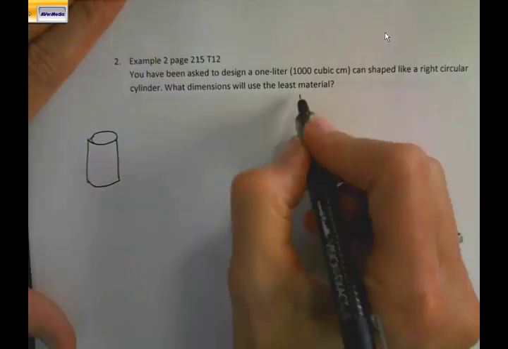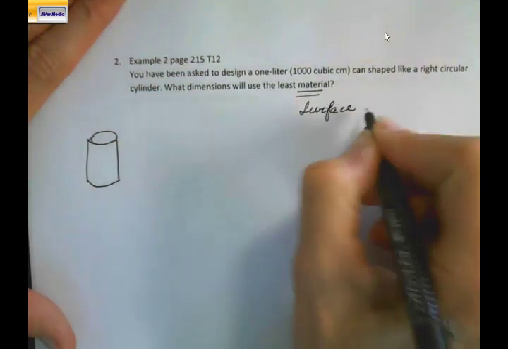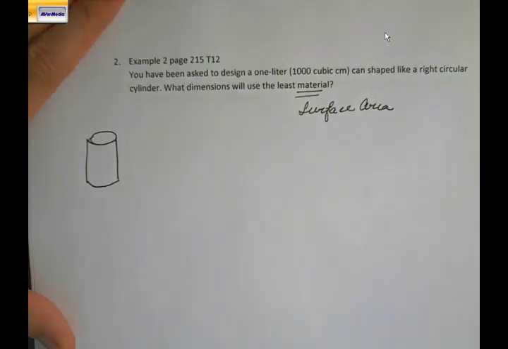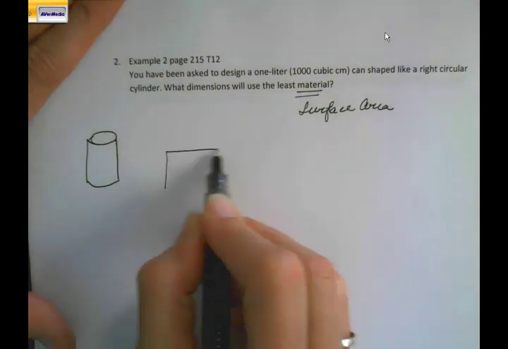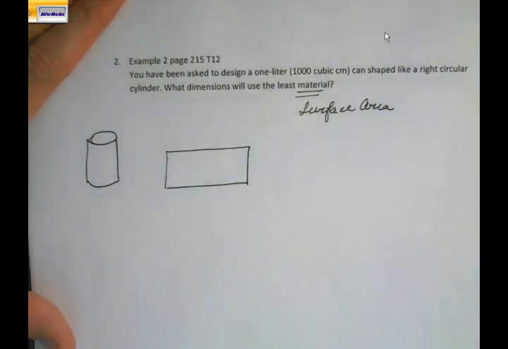Well, the material to create the can is the surface area. The surface area of the can is what you're trying to minimize. So if you think about it, a can is a rectangular piece of tin or aluminum that you roll up to form the cylinder.